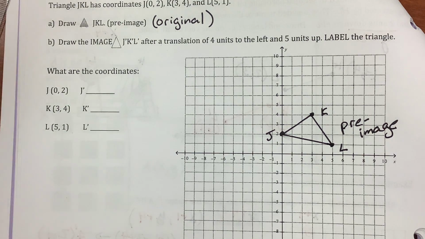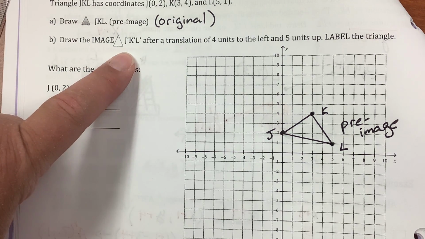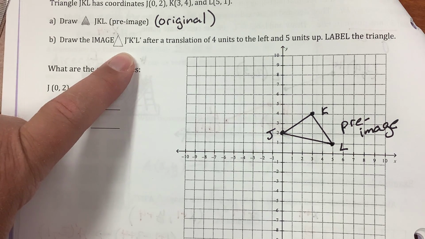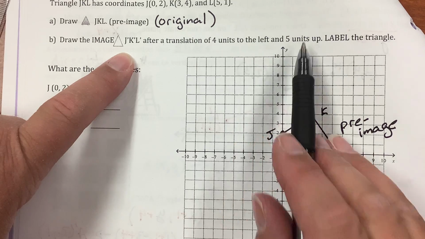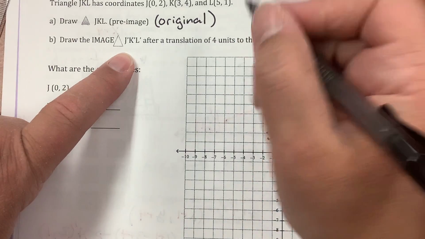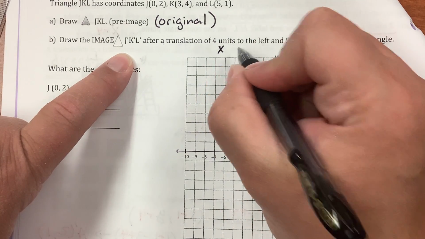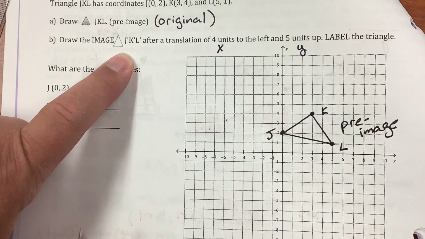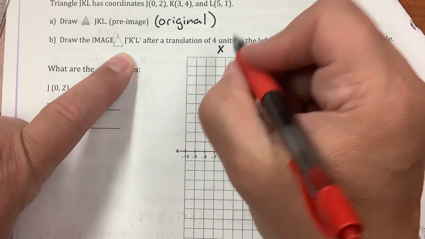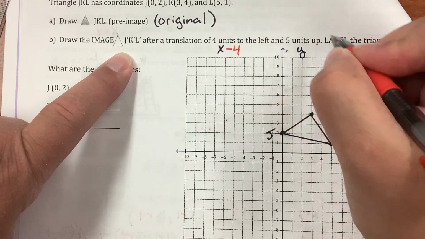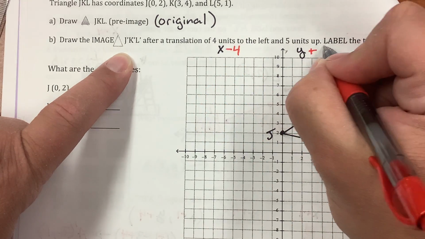And then the image, J prime, K prime, L prime, is the one that you draw by going 4 units to the left and 5 units up. Left is negative, so -4, and Y is positive, so +5.